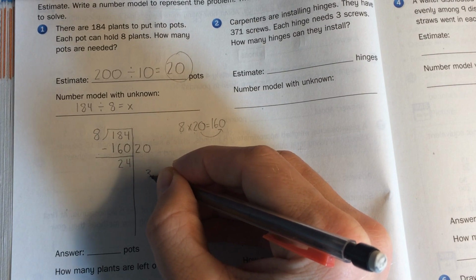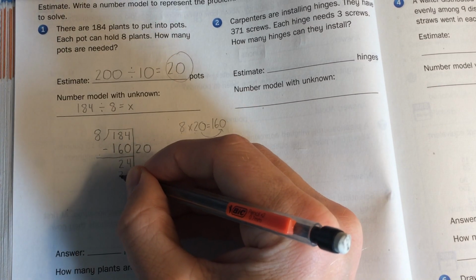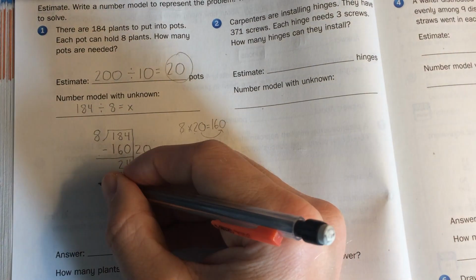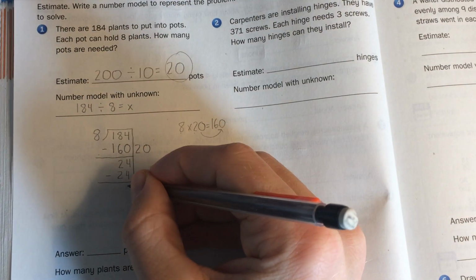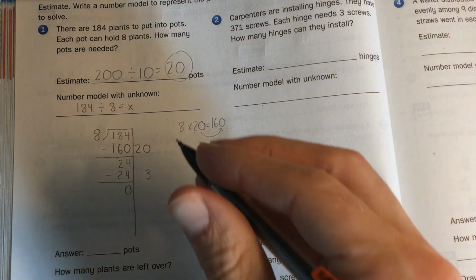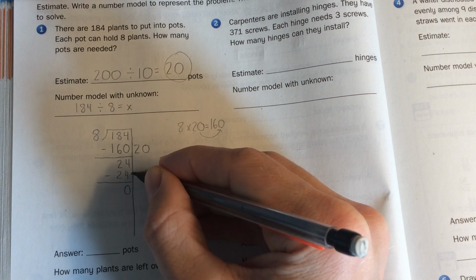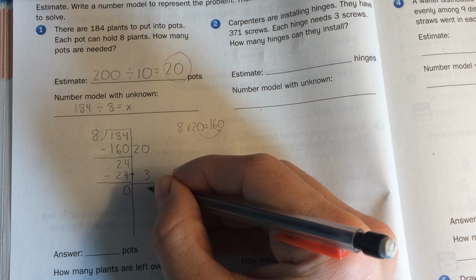I'm going to make sure it's in my ones place right here. 8 times 3 equals 24. And we're going to do the same thing we did the first time. We're going to subtract those two numbers. And what are we left with? 0. We have nothing left to divide. That means we're ready for the final step, the fun step, the cleanup. We're going to take any multiples we used over here and add them together. 0 plus 3 equals 3.